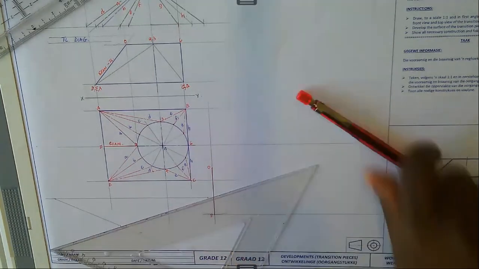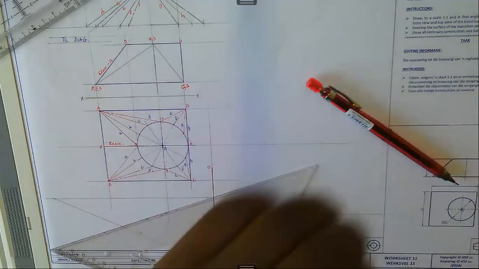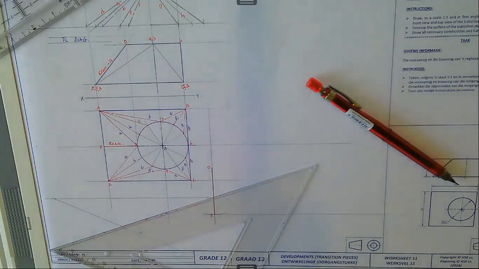Just a moment. Sorry about that. Just checking. Right, the small little canvas.